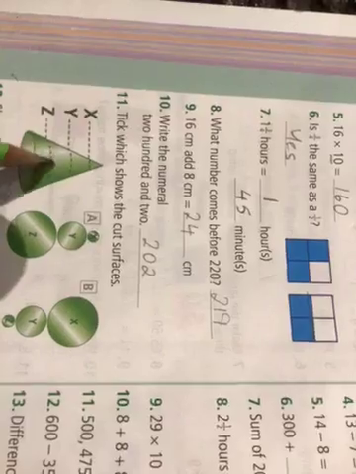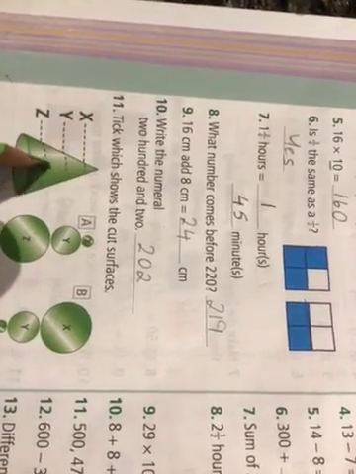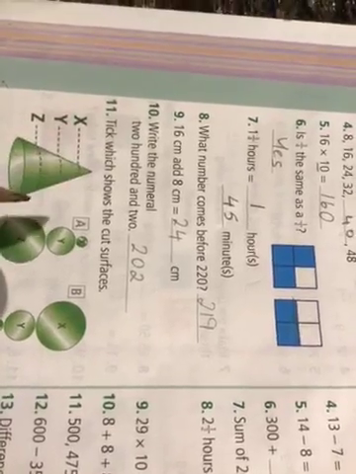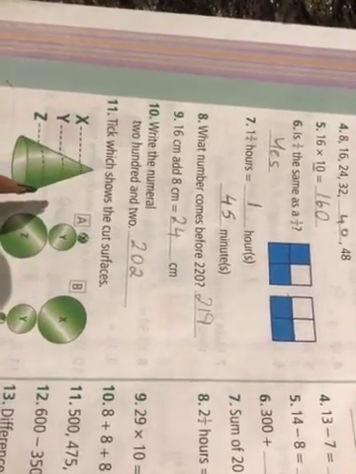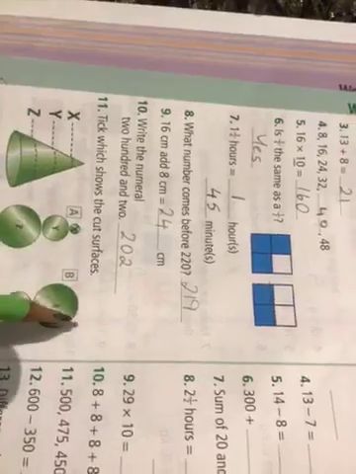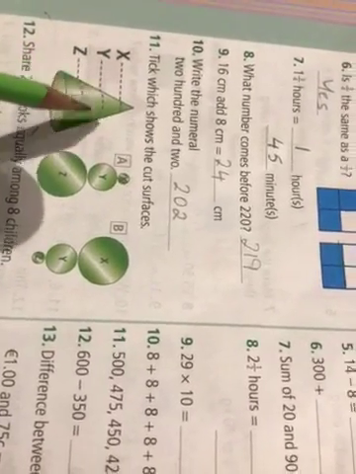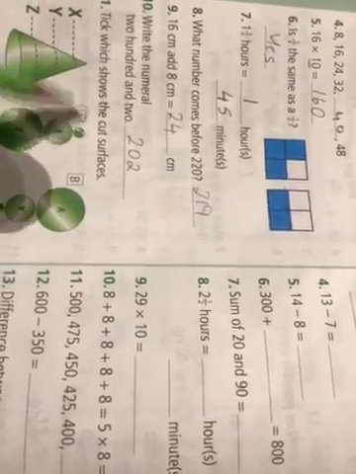Next we have a picture of a cone, and it's like we've got a knife and we've made 3 cuts. So we cut across where Z is, we cut across where Y is, and we cut across where X is. So we want to see which of these images shows the cut surfaces. So we need a bigger circle on the bottom for Z, then a smaller one again for Y, and then the smallest circle for X. So I think that will be A.